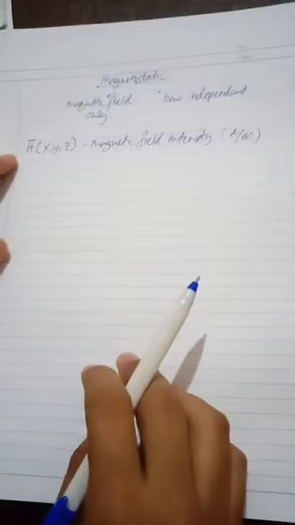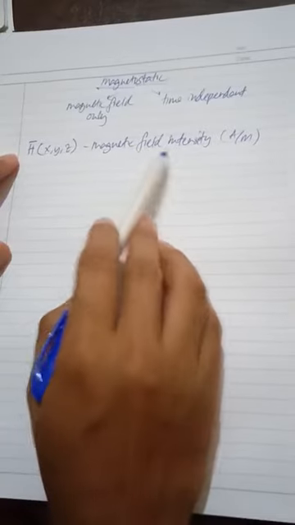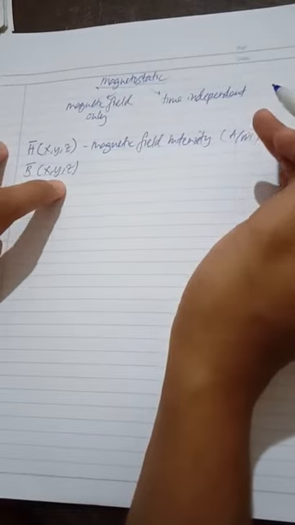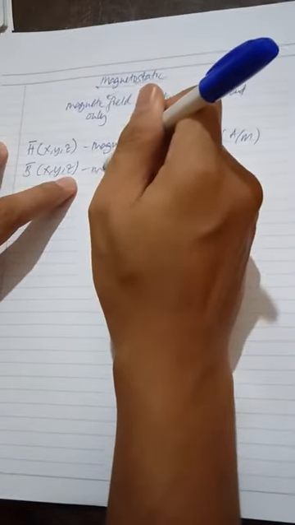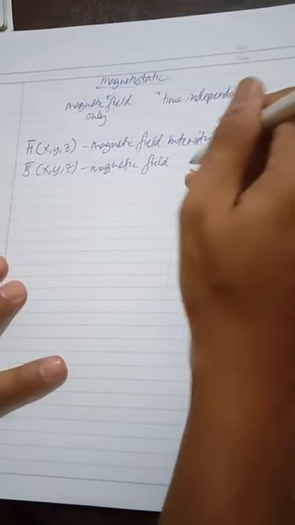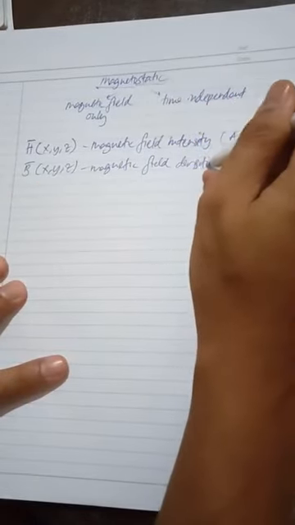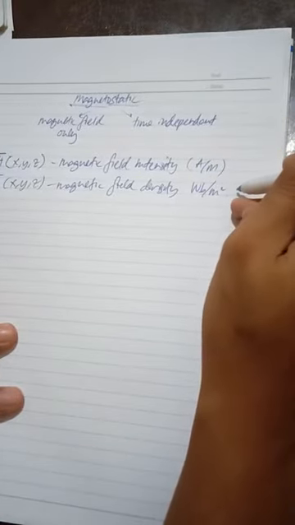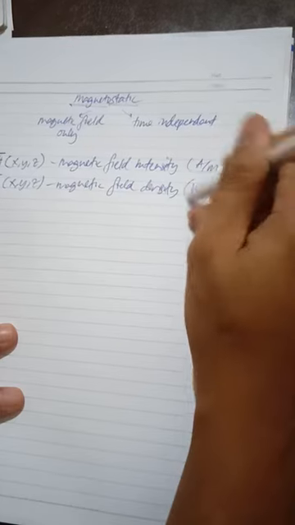And the second one, we also have magnetic flux density, which we denote as the B field. The B also has only X, Y, Z parameters and doesn't involve any time factor. The name of B is the magnetic field density, which is Weber per meter squared or Tesla. You can put either one, the units are the same.